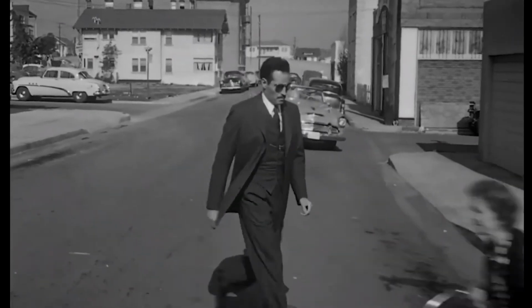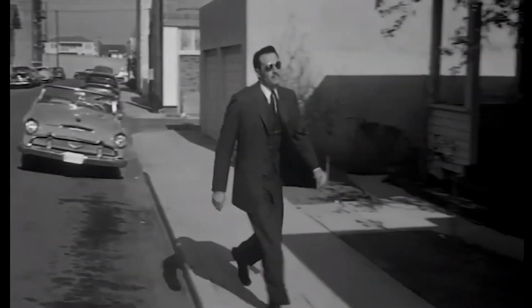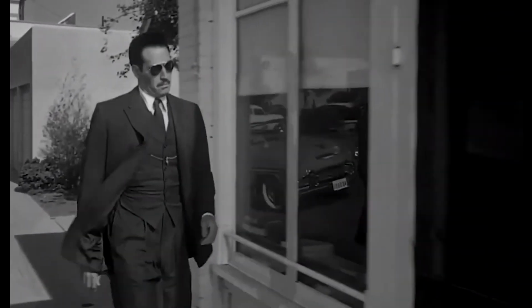Later in the movie, there's a scene when Vargas, one of the characters, walks into a blind woman's shop to make a call to his wife.